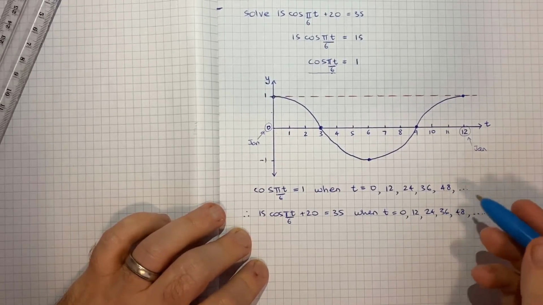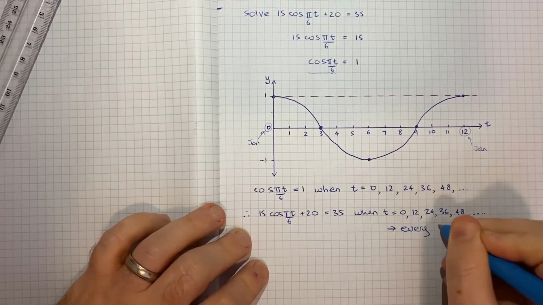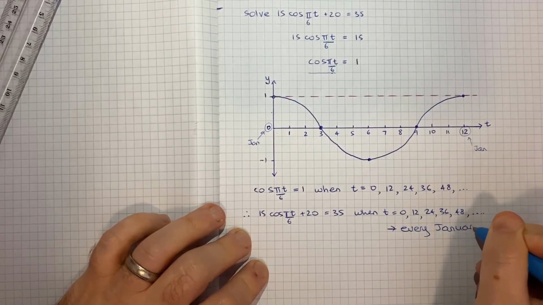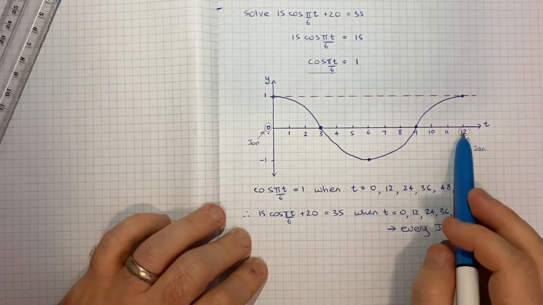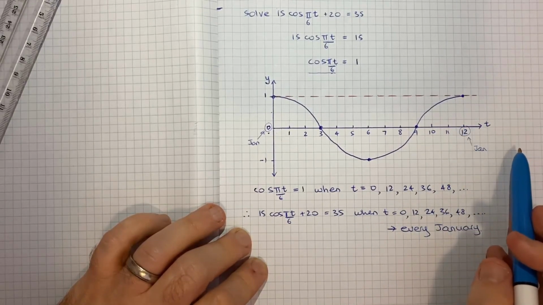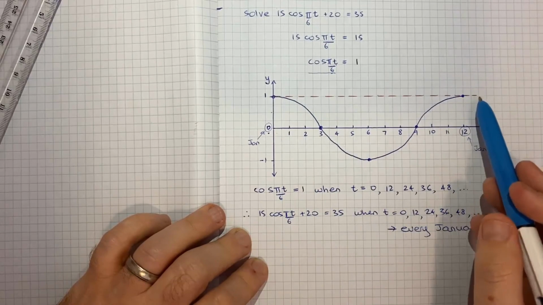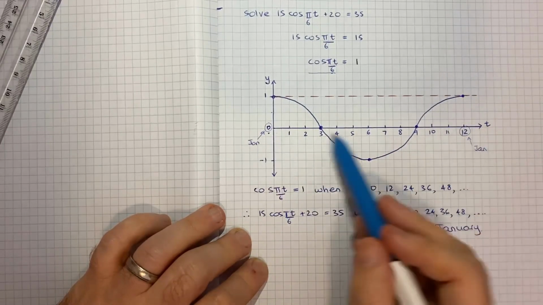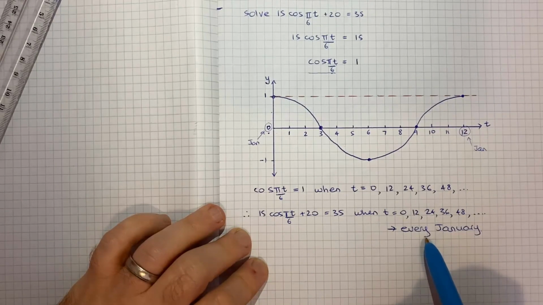And we're told in the question to explain what this means. It basically means every January, because we're starting at January. By the time we get to 12, we're back at January, and that's going to be true for every multiple of 12. So I think that's what the question's trying to get us to. We draw up our cos curve, we understand what the various points of time t mean, and we get to our conclusion. So hopefully you found that helpful, and TickBoom.